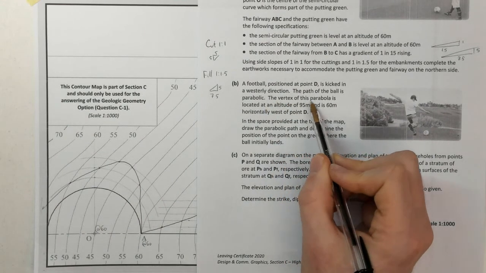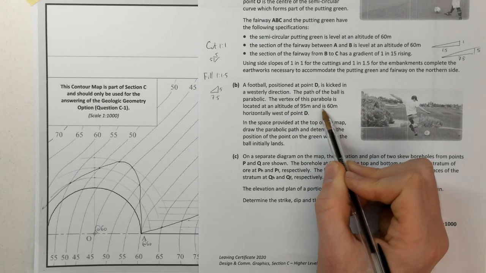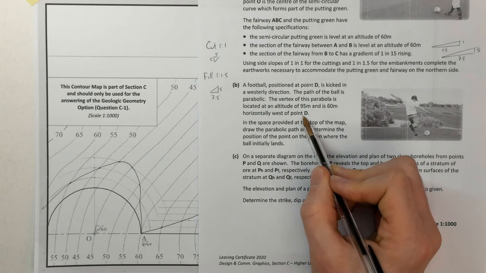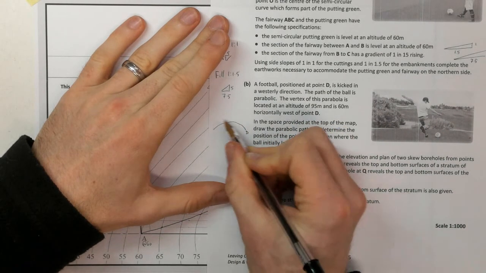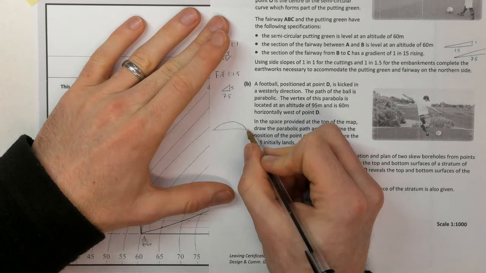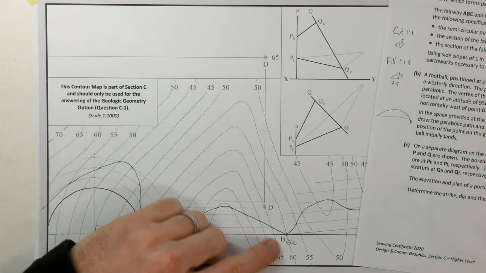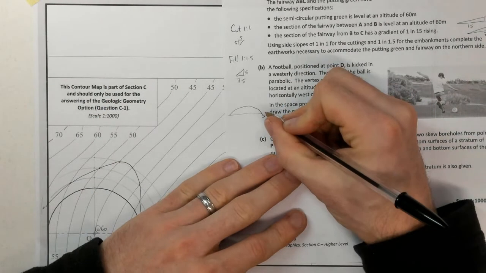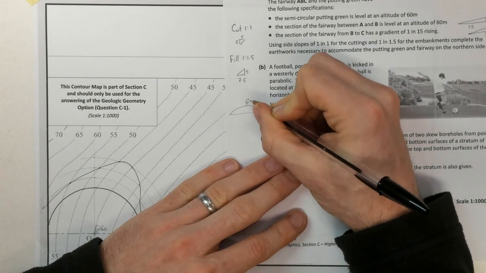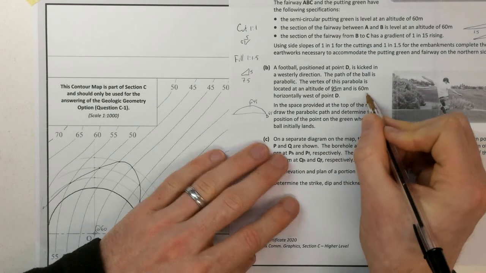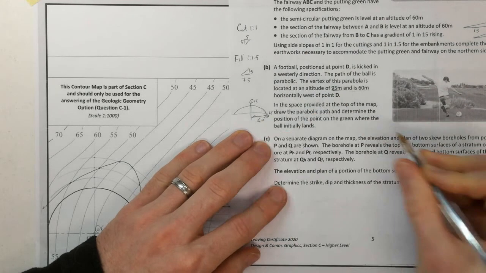The vertex of the parabola is located at an altitude of 65 and it is 60 meters west of point D. So we're going to have a parabola. Point D is here because we've kicked it west. They're telling us D is at a height of 65. You can see it there, and they've given that to us. So that's at 65. They're telling us the vertex, the top of the parabola, is at 95, isn't it? 95. And it's 60 meters from D. So that distance from there to there is 60 meters.